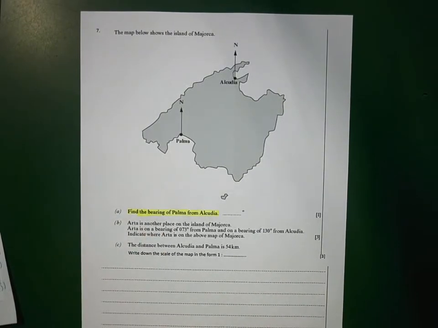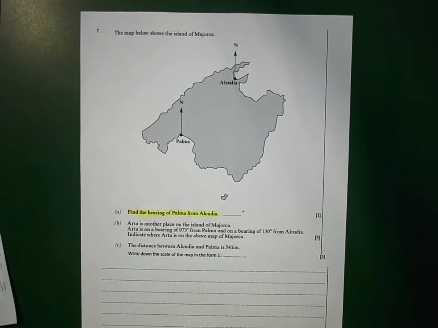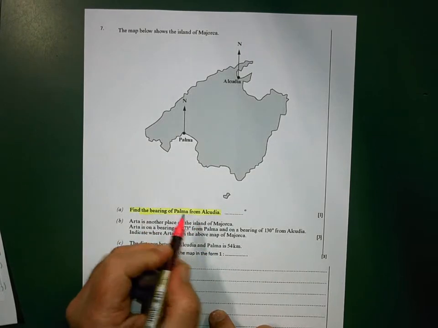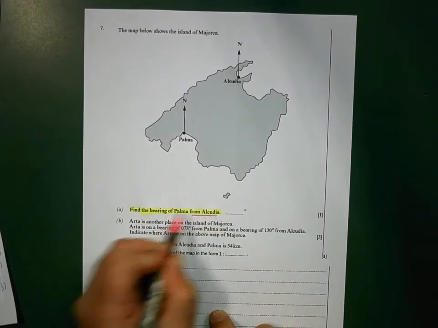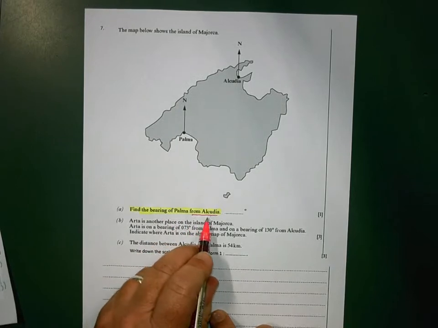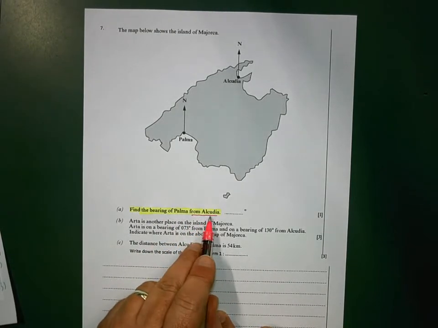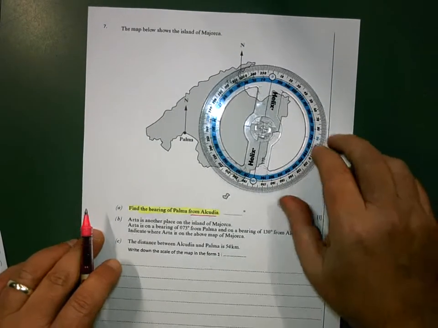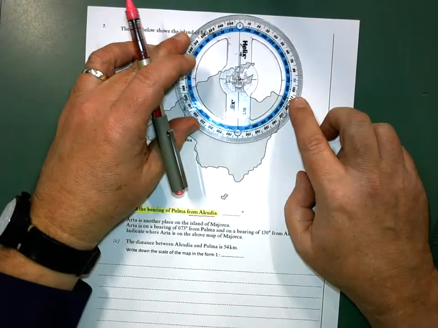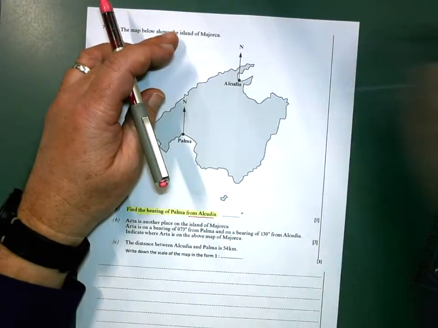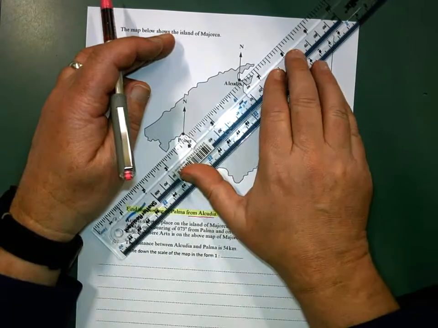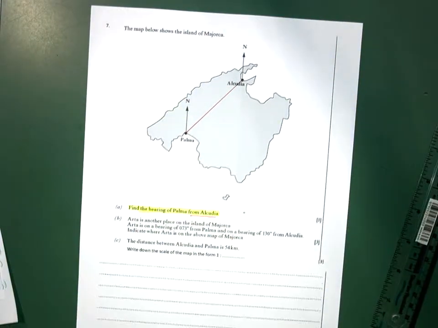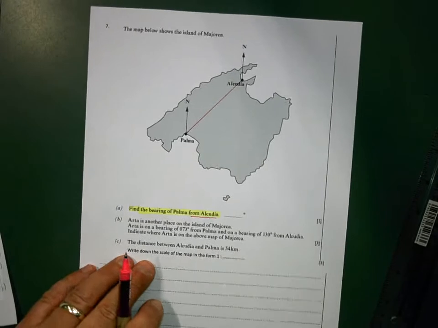We've done bearings this week, so hopefully this is fresh in your mind. The key instruction is where you're going to put your measurer when you start. You're finding the bearing of Palma from Alcudia. So that means that's where you are. You're standing in Alcudia. So your measurer is going to go on Alcudia. But before we put the measurer on, it's going to help us if we join the 2 places that we're talking about together with a line.